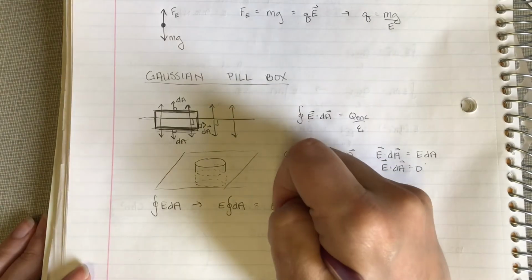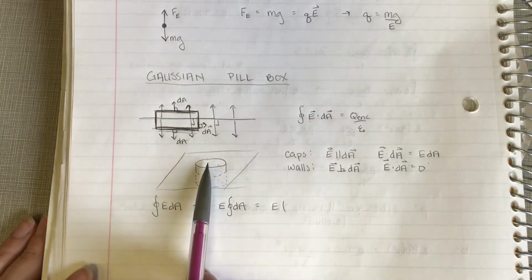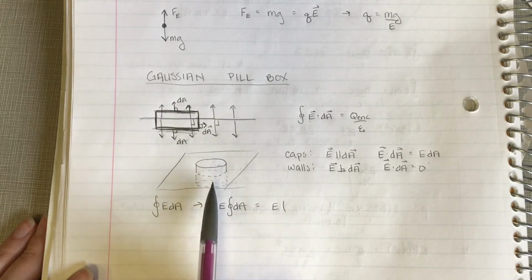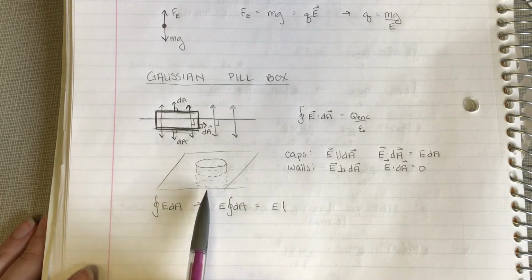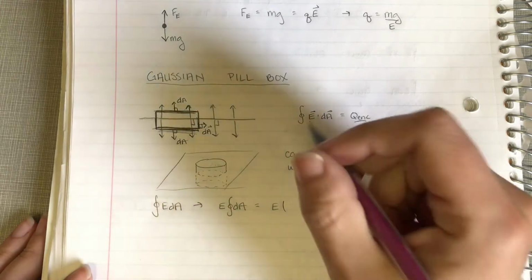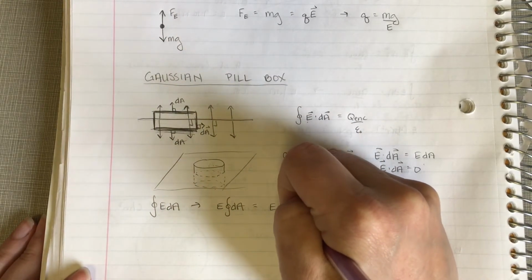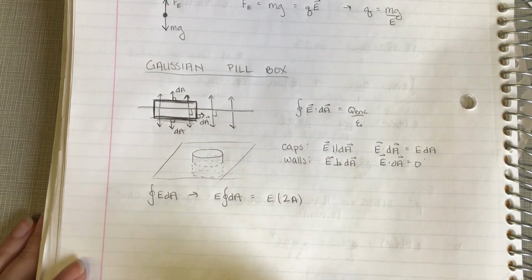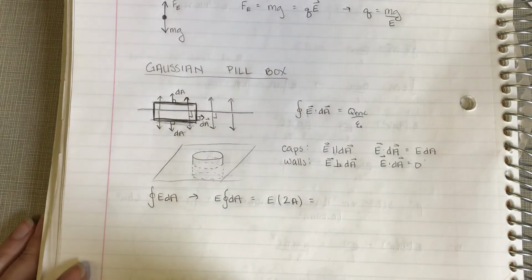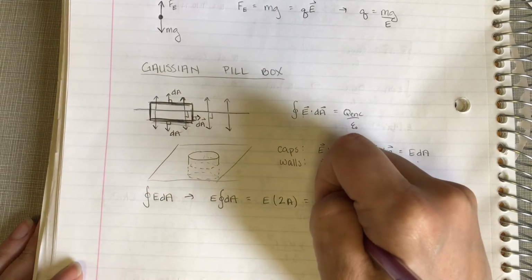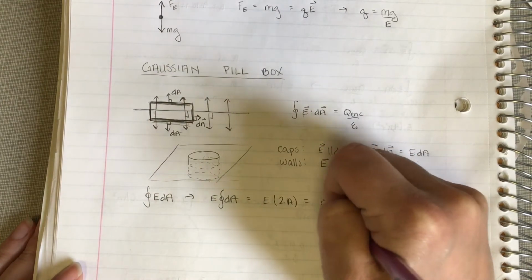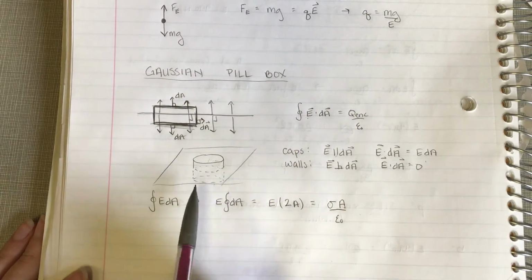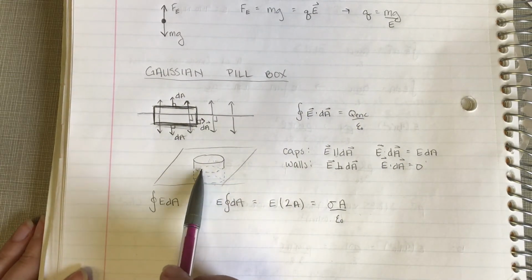Now, the surface area for this Gaussian pillbox, I have 2 caps. Cap on top, cap on bottom. So I have 2 times the area of my caps. And my Q enclosed is going to be sigma times the area that I punch out. So I'm punching out a little hole in my sheet.